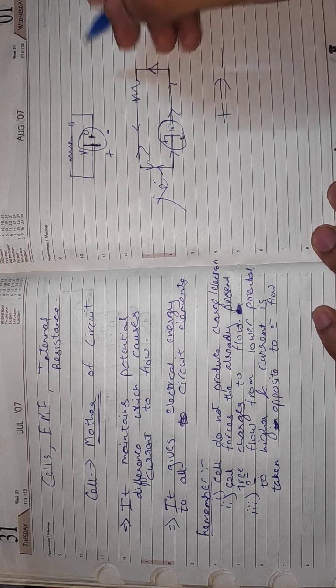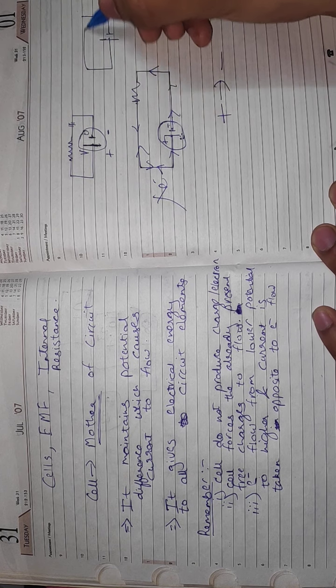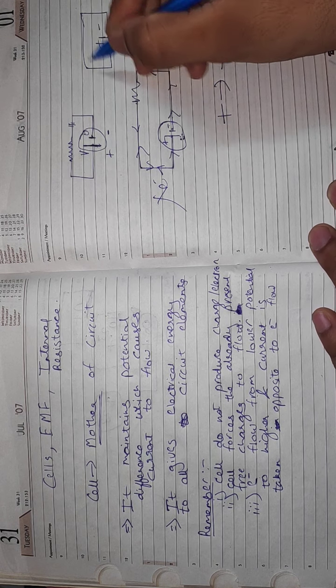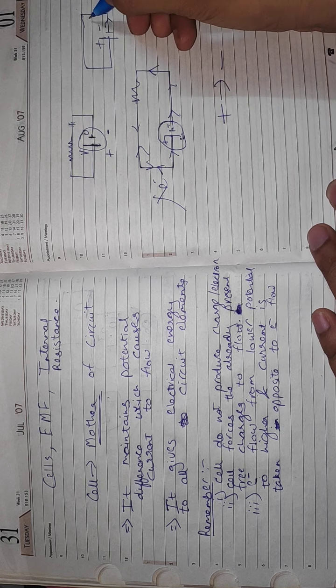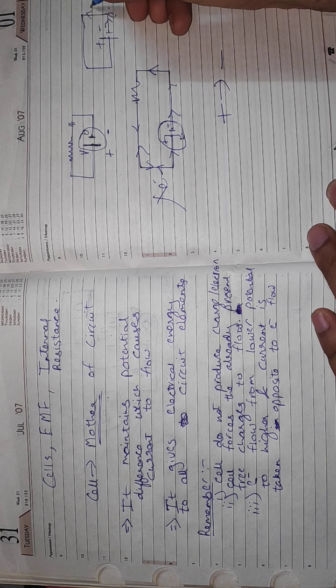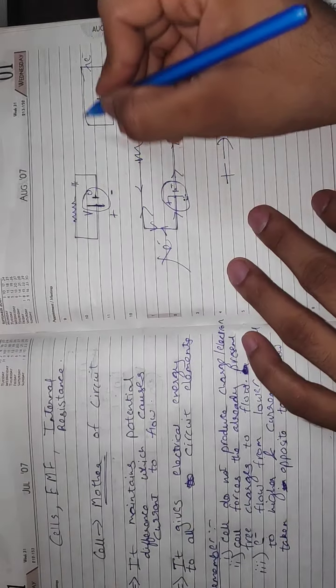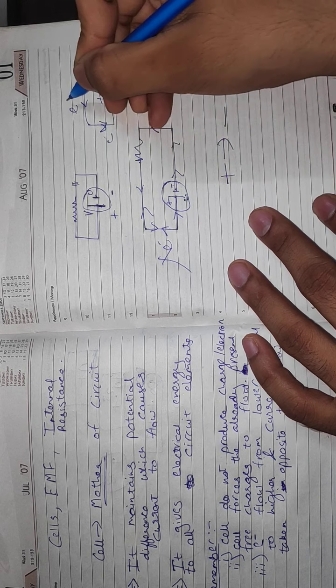Okay, now suppose we have this simple circuit. Here it is positive, here it is negative. So electron flow will be from negative to positive. Okay, this is electron flow. Is it visible? Yeah, this is our electron flow from lower to higher potential.